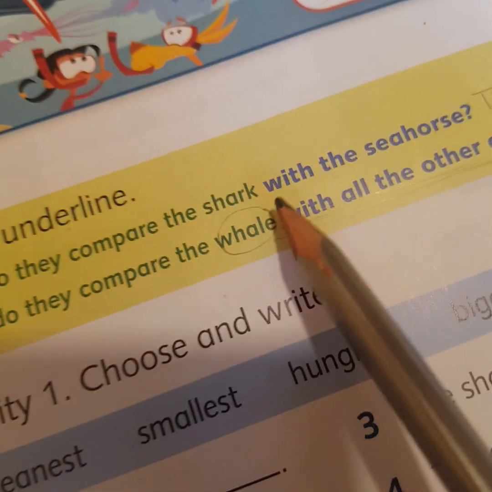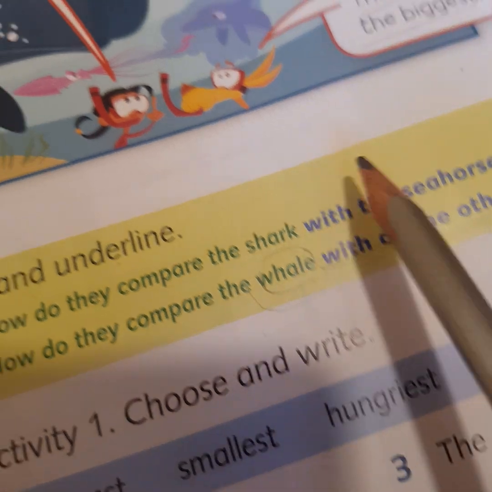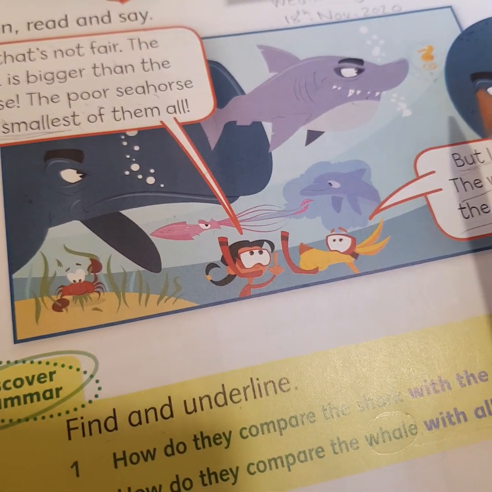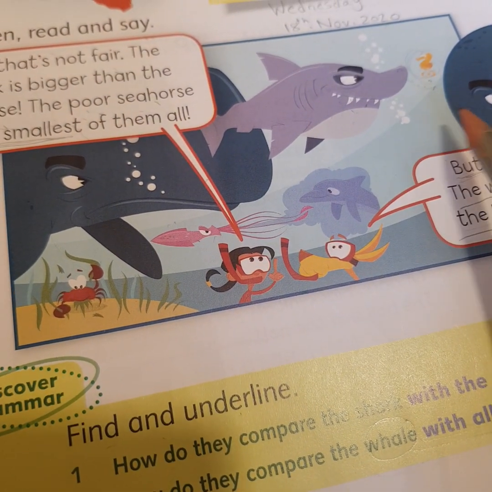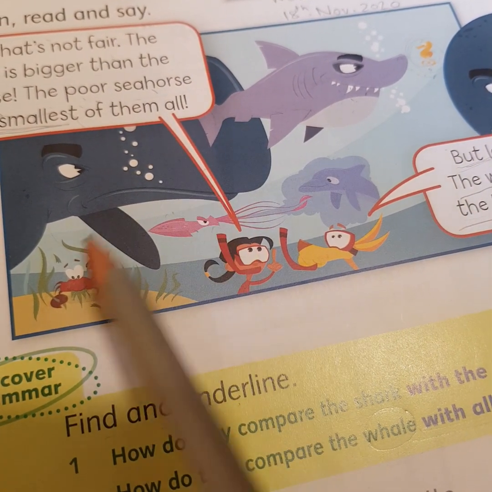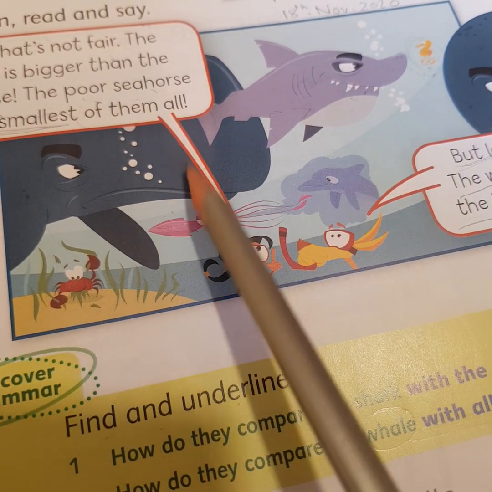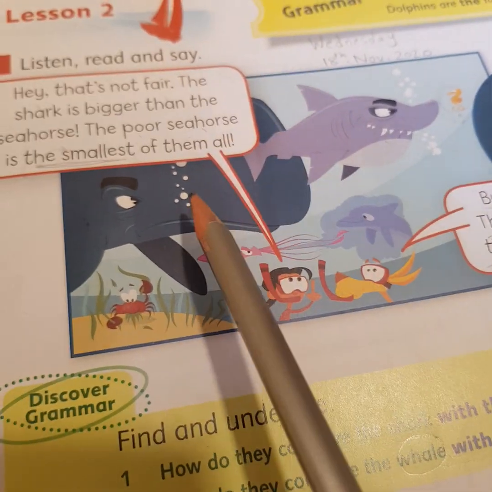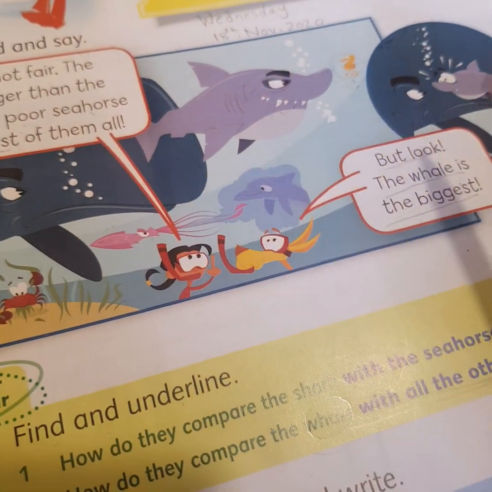But if we want to compare the whale with all the animals, so we're not comparing the whale with the shark, we're not comparing the whale with the crab or with the squid or with the dolphin. We are comparing the whale with all the animals.